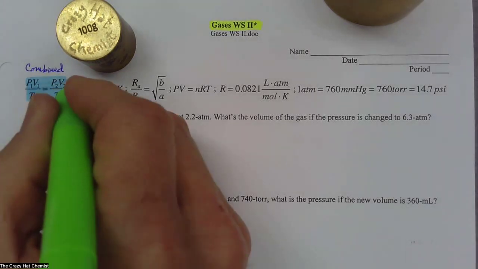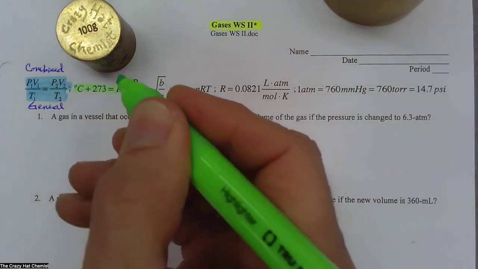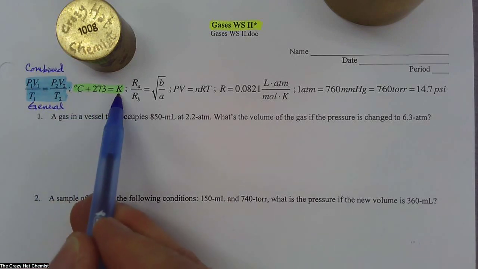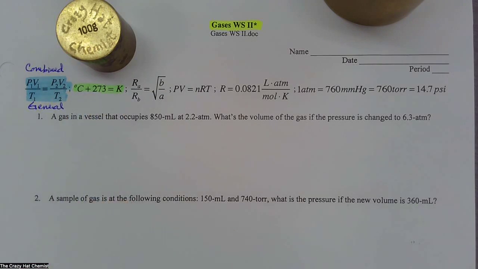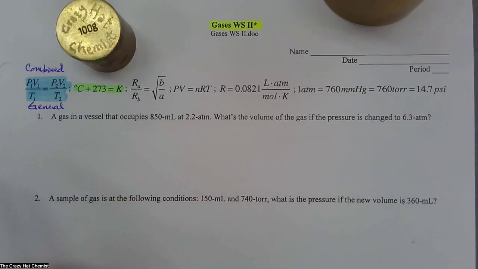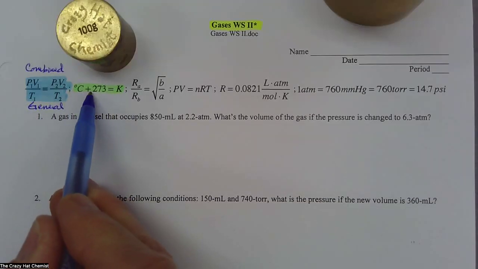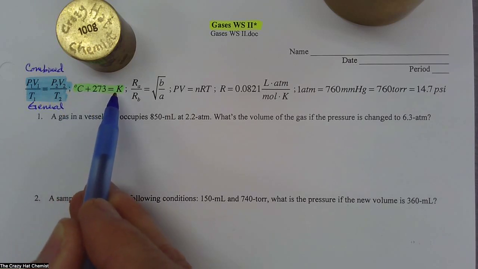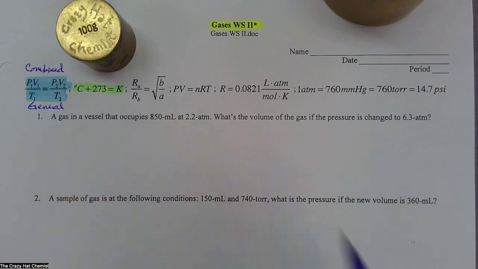And then what we have is the mathematical relationship to convert temperatures, and that is converting degrees Celsius to Kelvin or Kelvin to degrees Celsius. Today we'll be focusing on converting degrees Celsius into Kelvin. How do we do that? We add 273 to the degrees Celsius temperature to arrive at the Kelvin temperature. Notice that there is no degree symbol on the Kelvin.